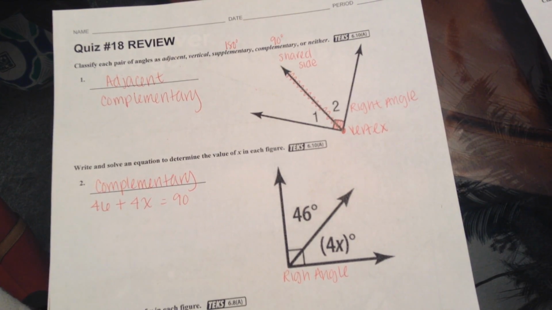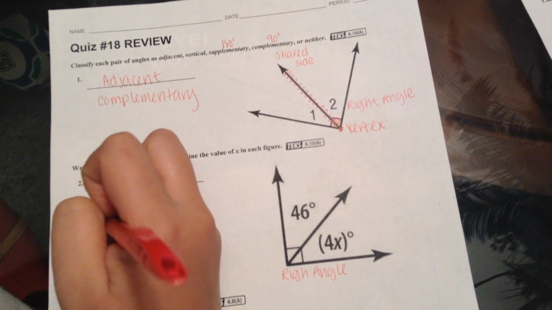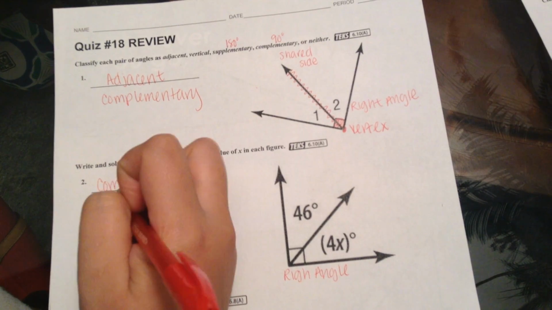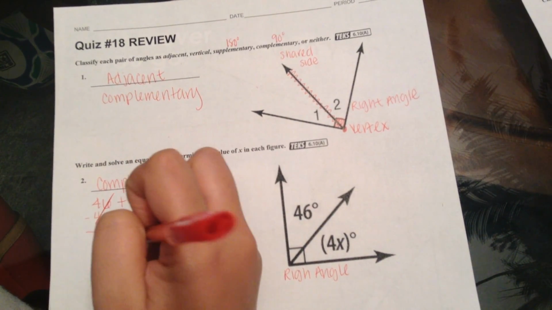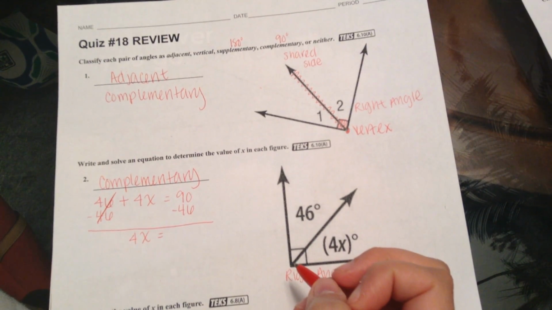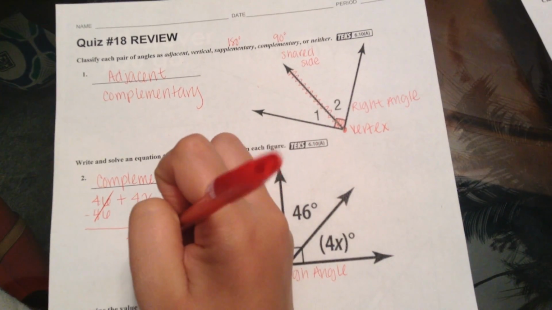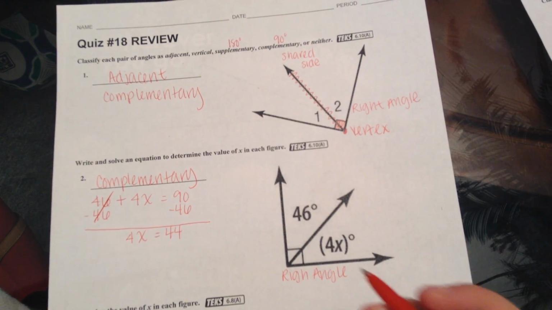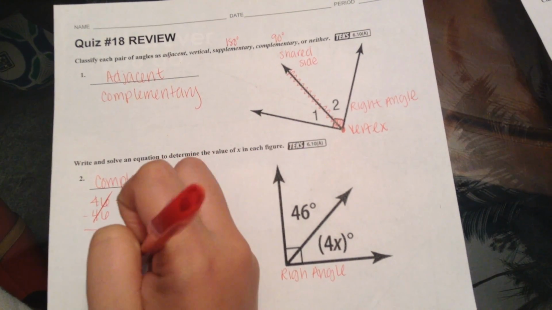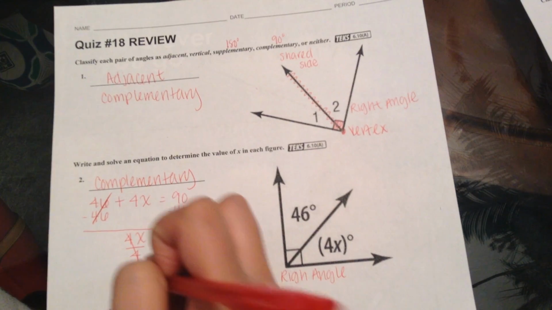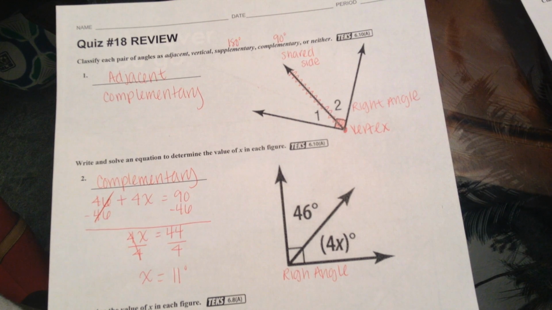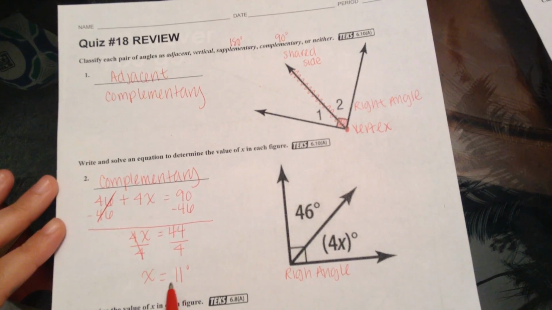So the first thing I'm going to do is I'm going to subtract 46 from this side and from this side. Okay? I'm going to get rid of that. So 4x equals, and then 90 minus 46 is 44. Okay? So now I'm going to divide by 4. Okay? So x is equal to 11 degrees. Alright.